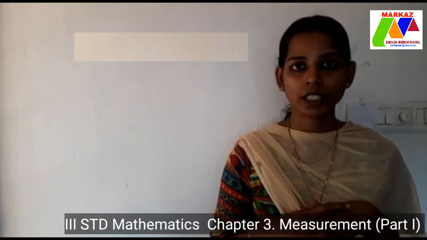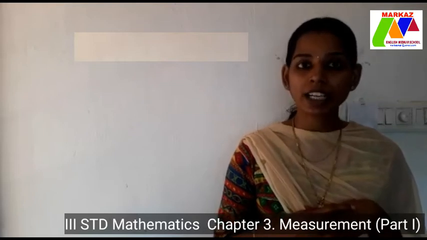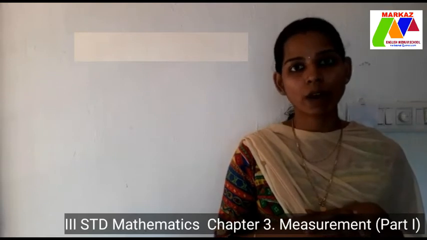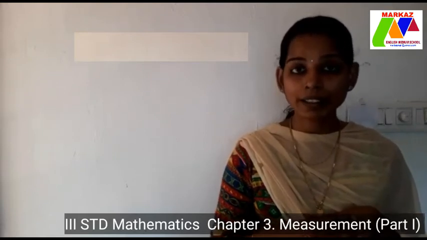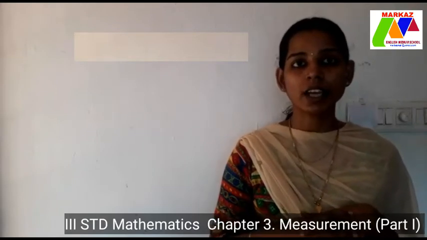So 1 meter is equal to 100 centimeter. In order to convert meter into centimeter, we have to multiply the number of meters by 100. Now let us study how it should be done.